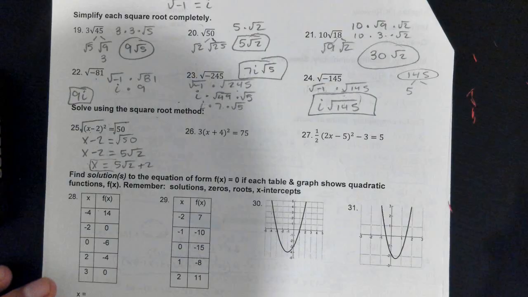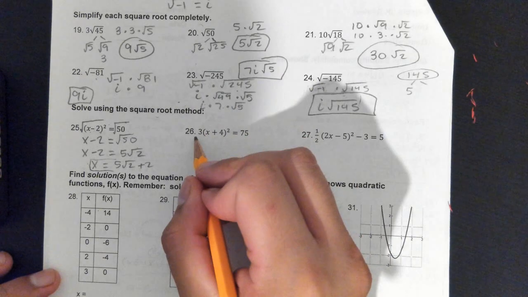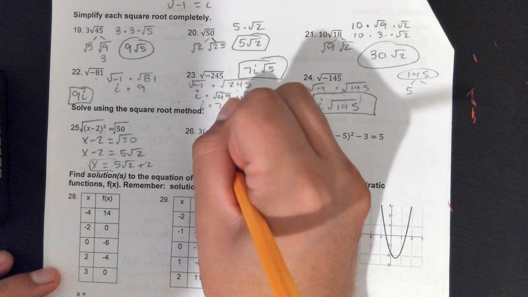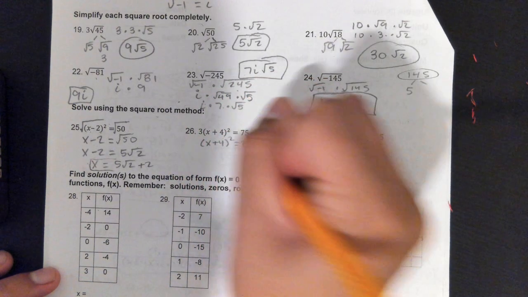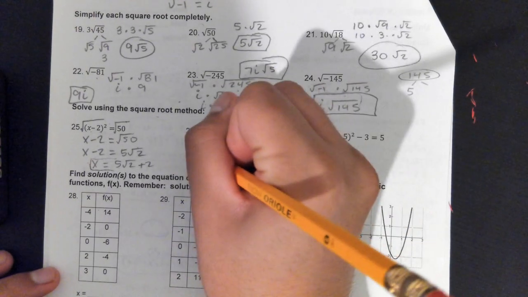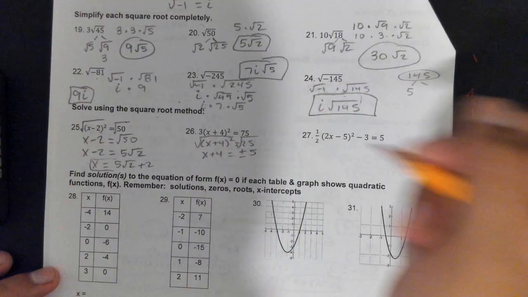So then on, let's see, where am I missing something? Alright, so let's go to 26. So on this one, divide the 3 first. You get 25. Then square root both sides. So you get x plus 4 equals plus or minus 5.